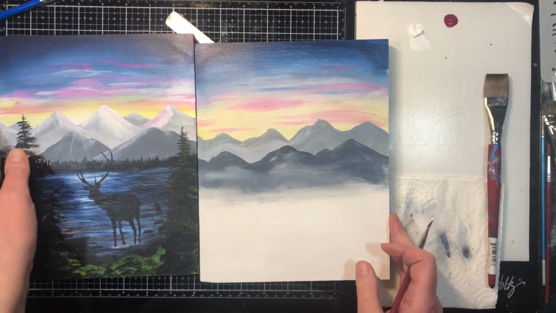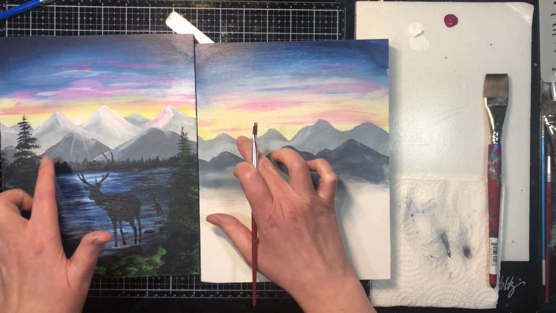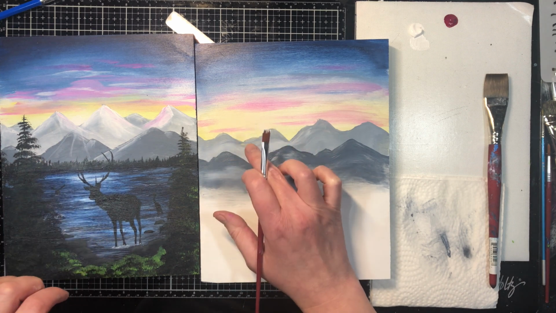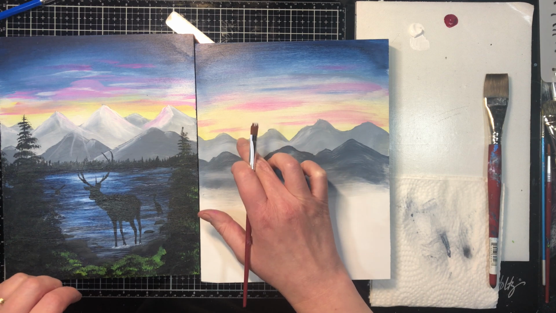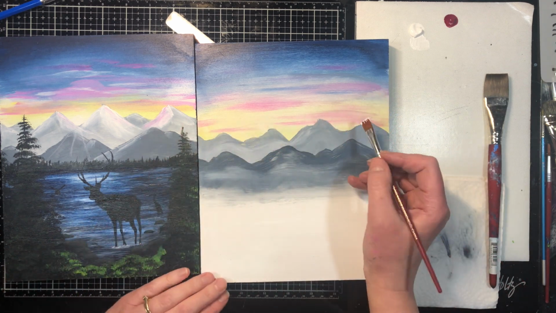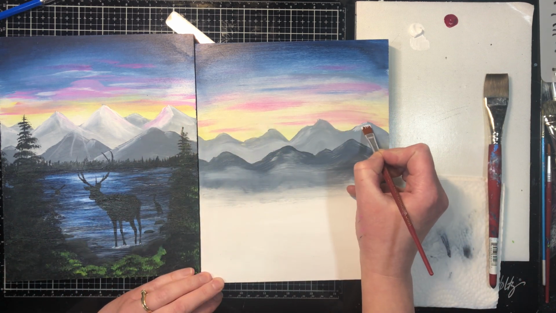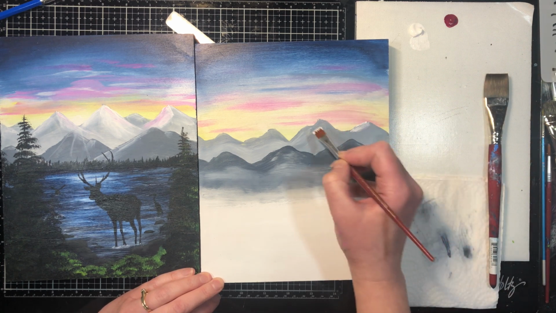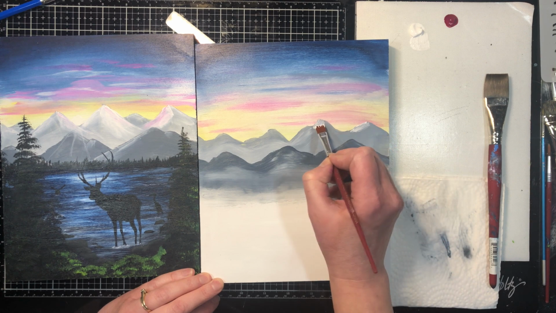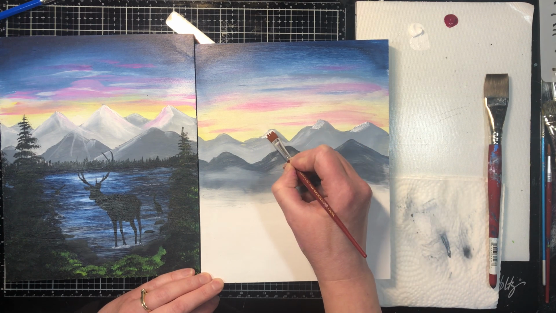On my sample, I have my sun right here, and I think I'm gonna do the same for this one here. I think I'm gonna put it in the same area. So in general, I'm going to do the brighter snow on the side with the sun so that it has a little bit more of a reflection from the light.